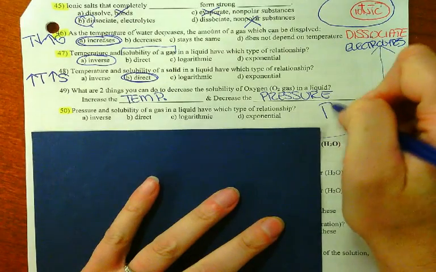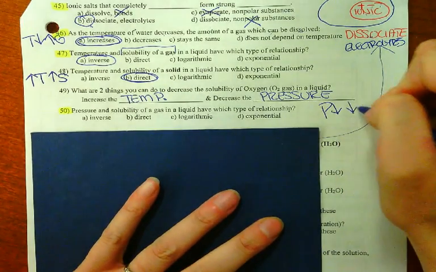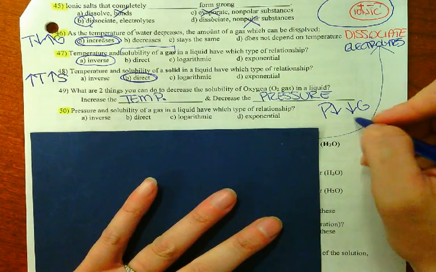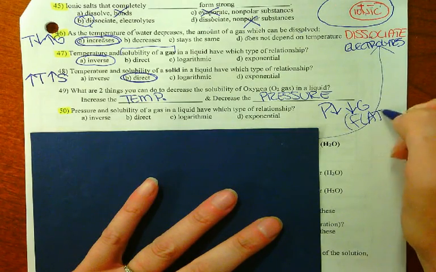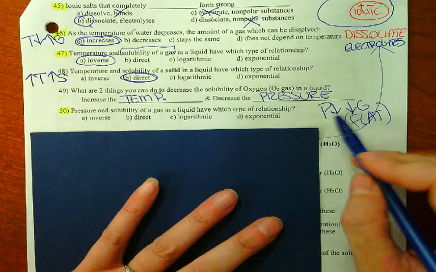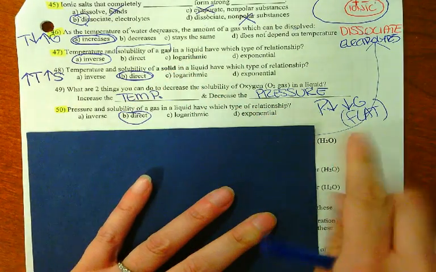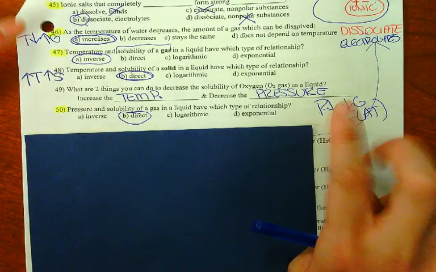When you open it, pressure goes down, which means the gas can get out. So the gas is not dissolved anymore. It goes flat. Okay, so solubility of a liquid. When gas is less soluble, that means it's a flat drink. It's not carbonated anymore. So they're going in the same direction because that is a direct relationship. So pressure in gases are direct, temperature in gases are inverse.